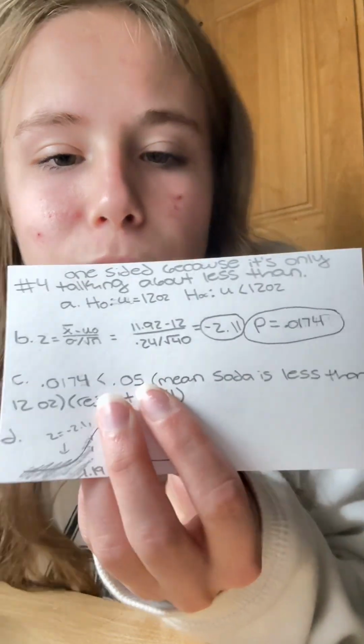So here is all of that written down, just as a sample that I actually did. Okay, and then for C, at 0.05 significance level, what is your conclusion? So 0.0174 is less than 0.05, which means that the soda is less than 12 ounces, which means that you also have to reject the null hypothesis. And this is what that's going to look like on a graph.